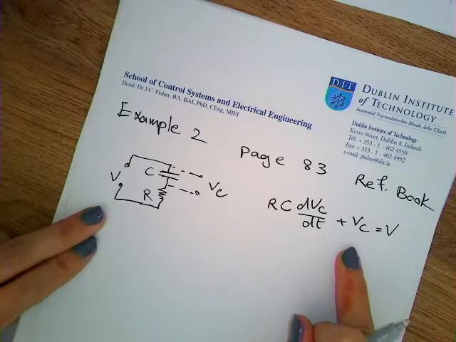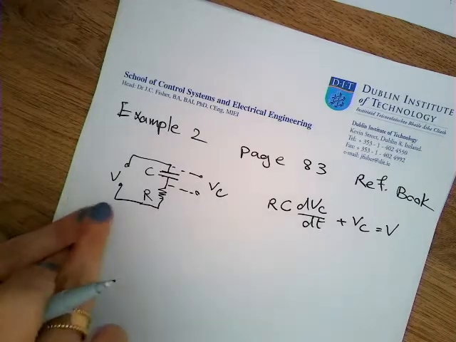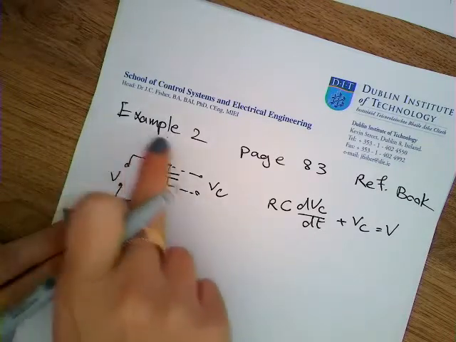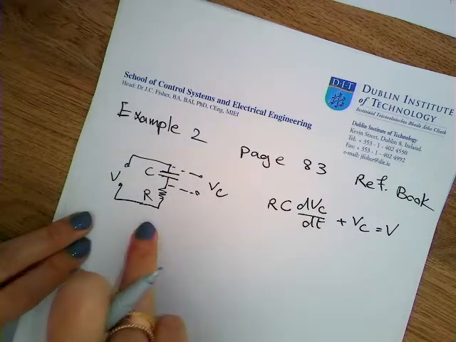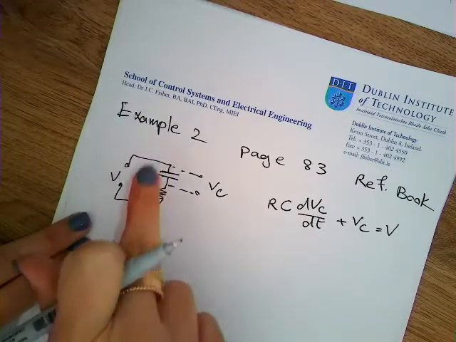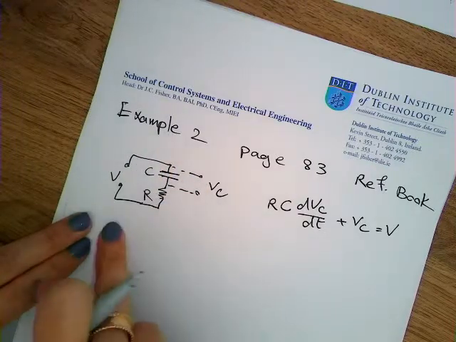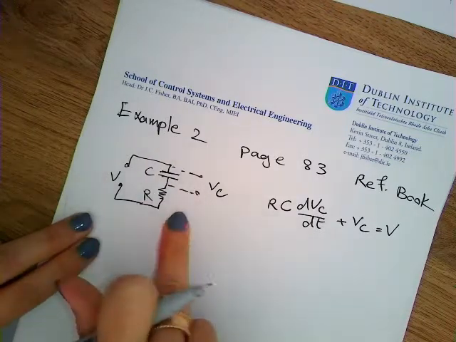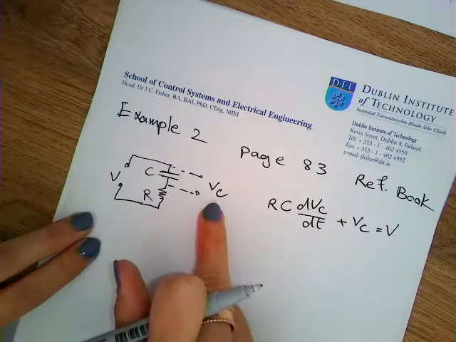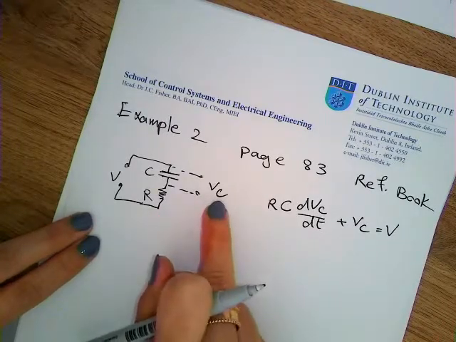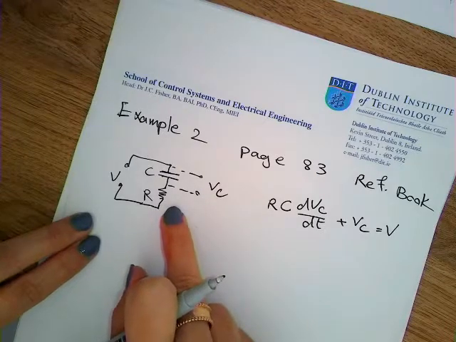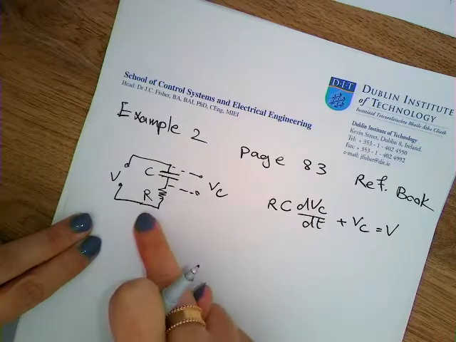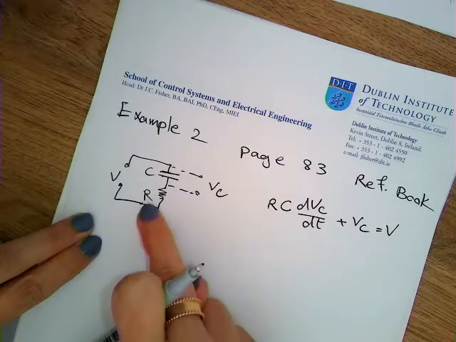Kirchhoff's second law. You write all the voltages from the very left side. It will be minus V plus VC plus VR is equal to 0. Or equally, you can write V is equal to VC plus VR. Then we keep the VC because it's our output, and we replace the VR with I, the current, multiplied by R, the resistance.